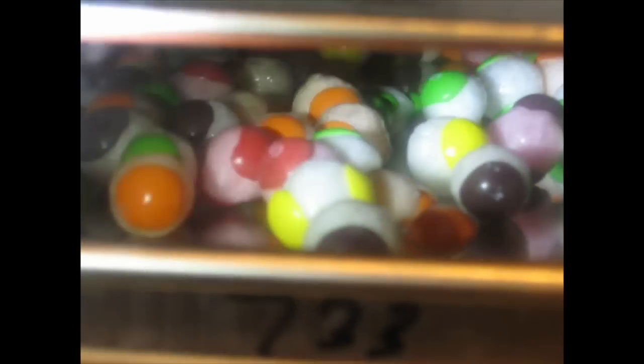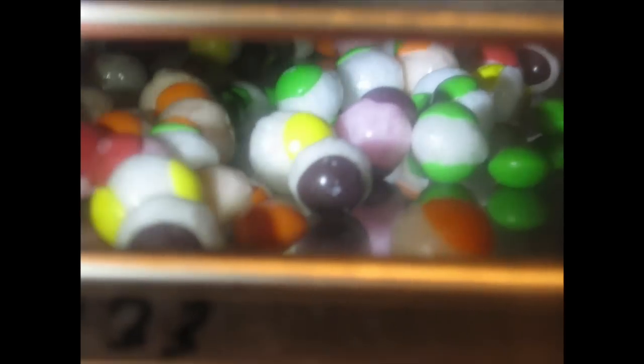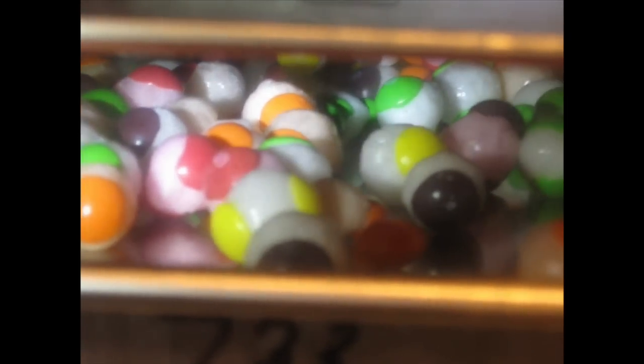Now what's interesting, if we take a look down here in my tray, you can see that the Skittles are already being pulled apart by the vacuum. So they're halfway there, and they're heated, and we'll have to see what ends up happening.